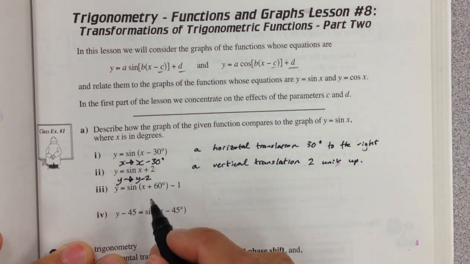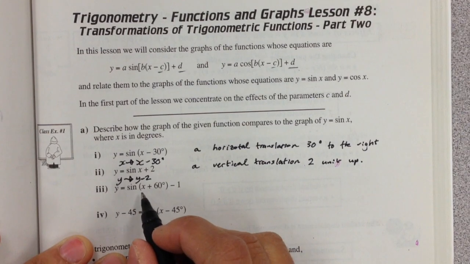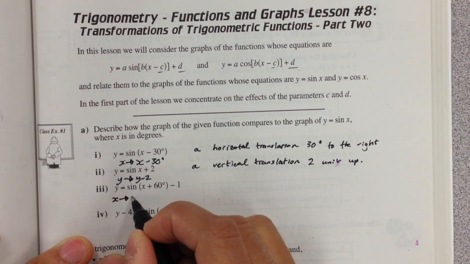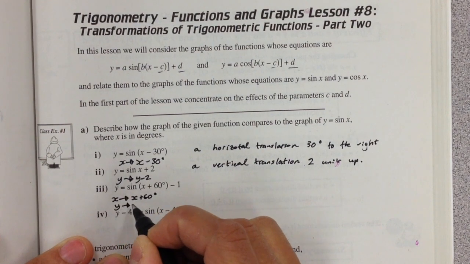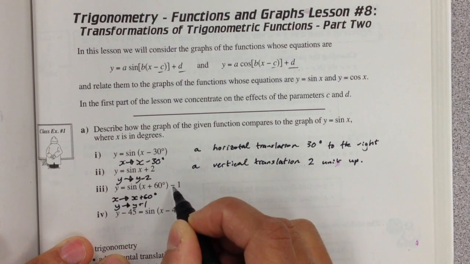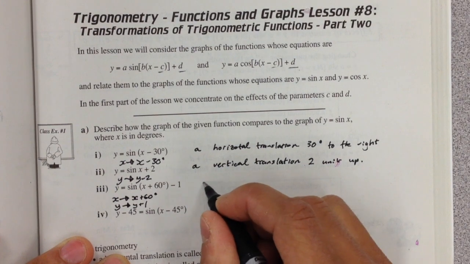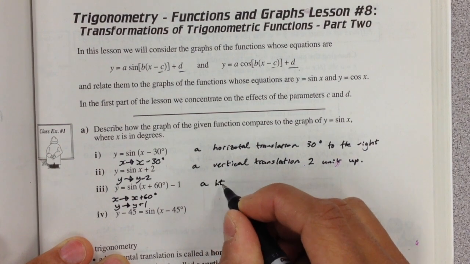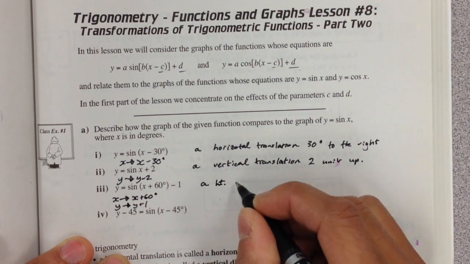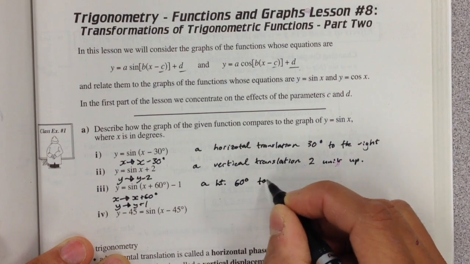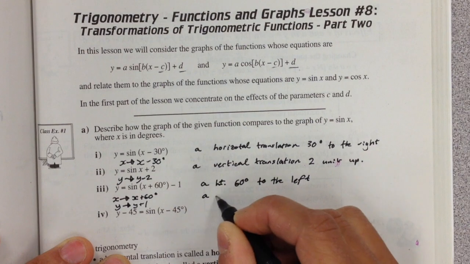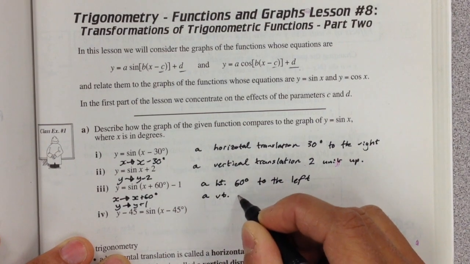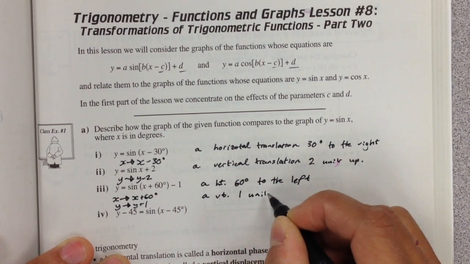Next, I have two things happening. I have my x values being mapped to x plus 60 degrees, and I have my y values being mapped to y plus 1 if I bring that one to the other side. So I'm going to have a horizontal translation, 60 degrees to the left, and I'm going to have a vertical translation, 1 unit down.